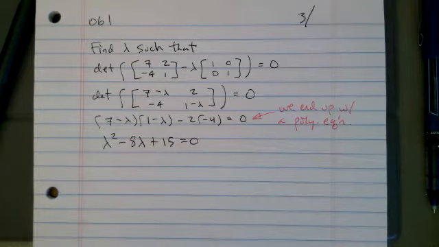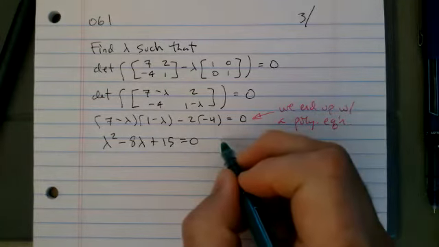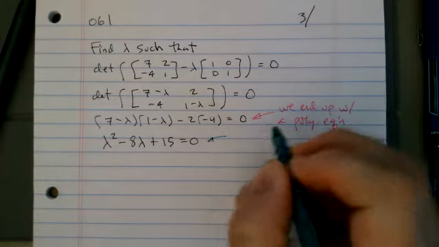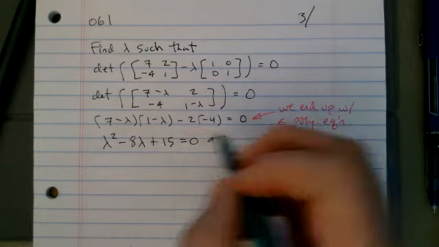We ended up with this second degree equation, a quadratic equation. And luckily for us, we ended up with a factorable quadratic equation. So degree 2 polynomial. So we call this the characteristic polynomial.